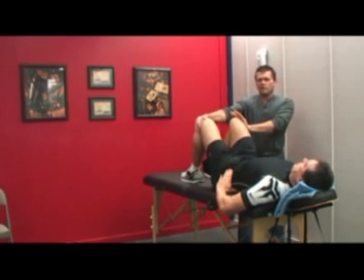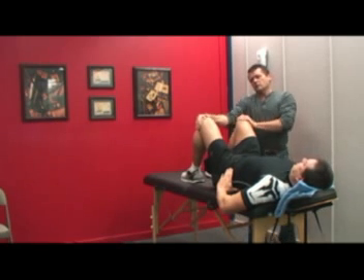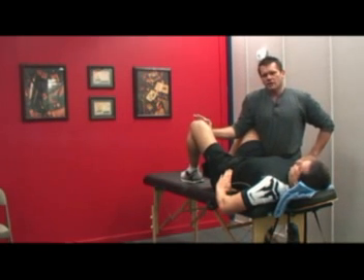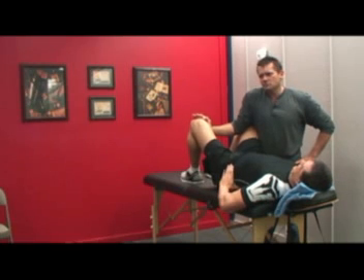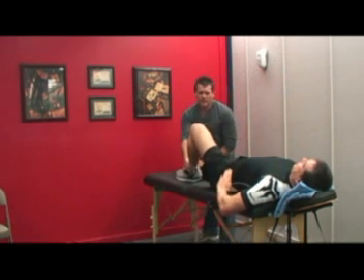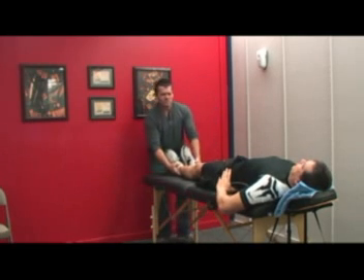Good. And apart. And the last one I'm going to do is I'm going to actually put my arm between his knees and use my arm, and now squeeze. Squeeze, squeeze, squeeze, and relax. Good. Now, I'm going to put his legs back out straight again, and I'm going to see where we are.